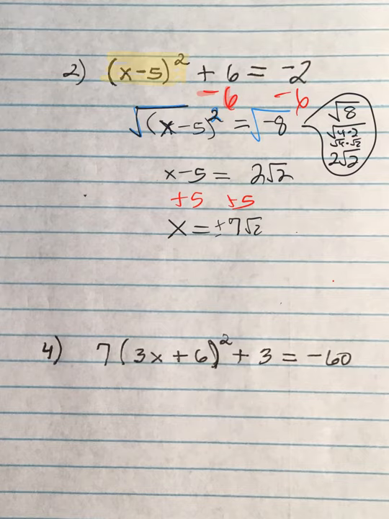So you want to make sure that as soon as you use that square root, you get that plus or minus in there right away so that you don't make those mistakes. You don't want to wait until the very end and then just slap it in there. So again, your final answer would be 5 plus or minus 2 square root 2.